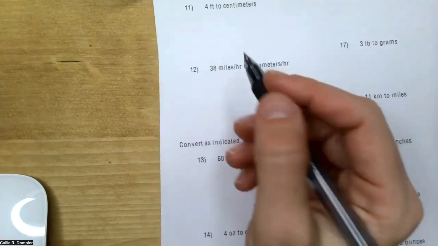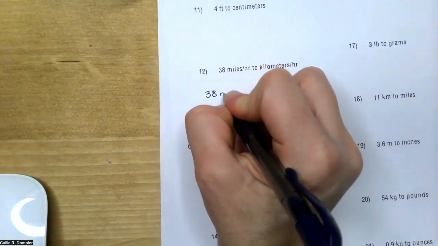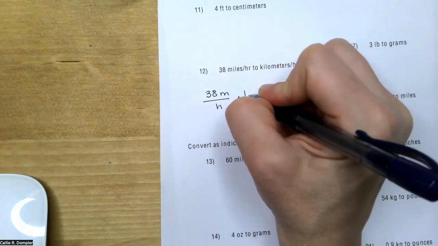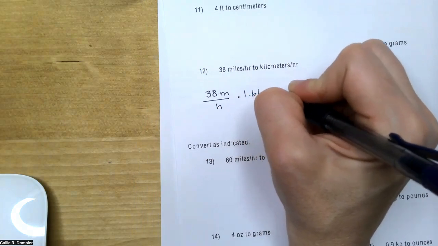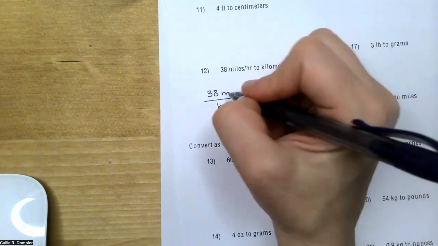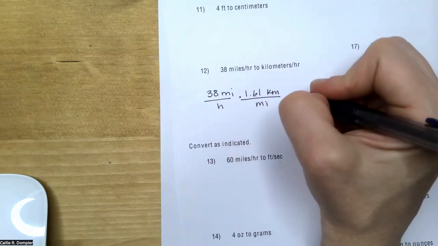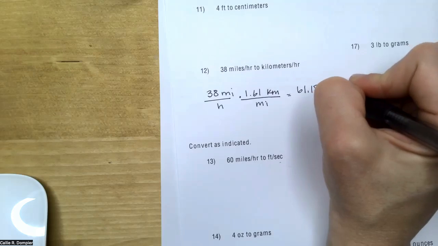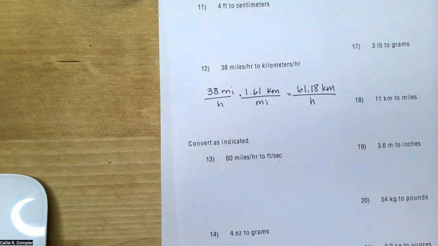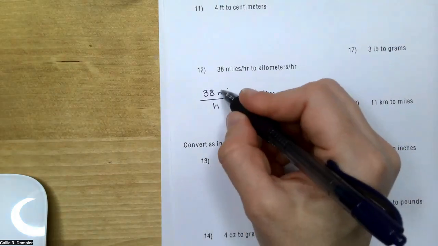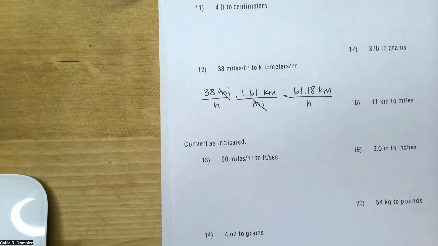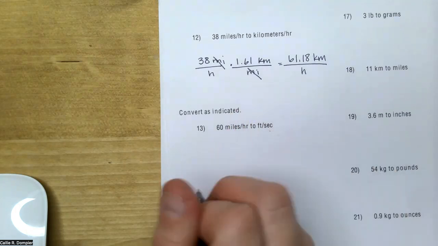Up here we did 38 miles per hour times 1.61 kilometers per mile, right? And we got 61.18 kilometers per hour, right? Because the miles were canceled and we got kilometers on the top, hours on the bottom. Good? Okay, number 13, 60 miles per hour to feet per second.